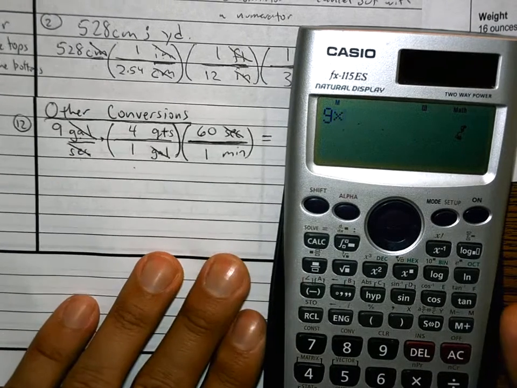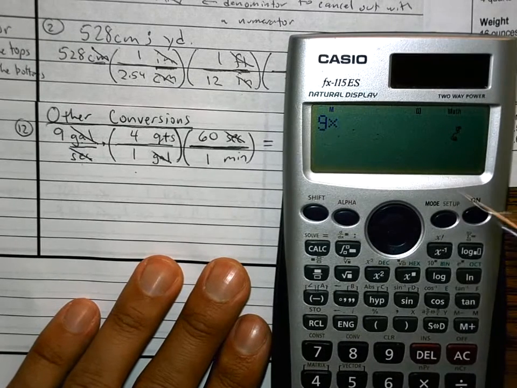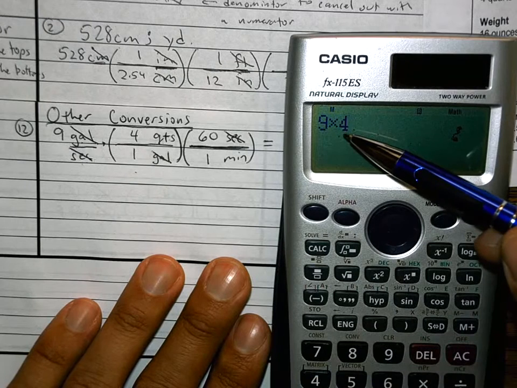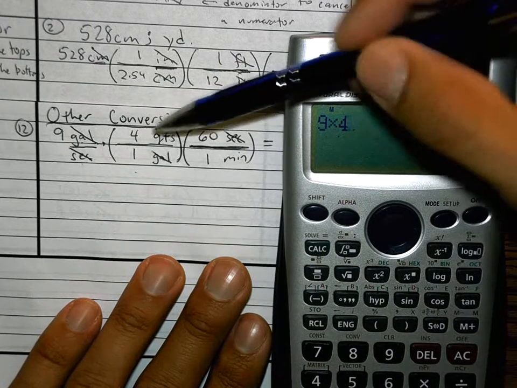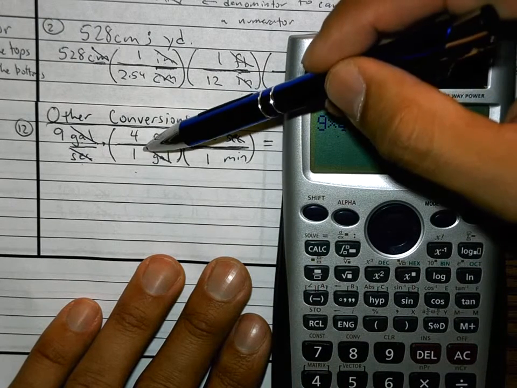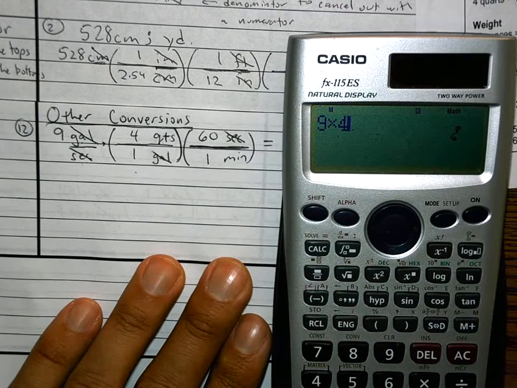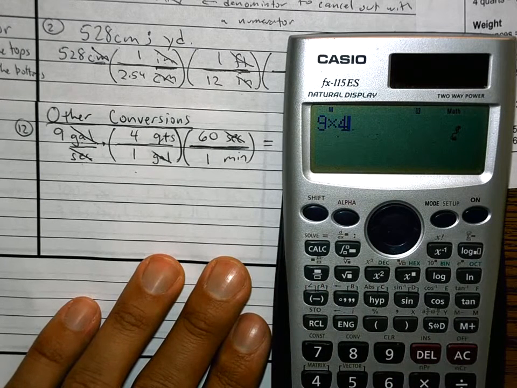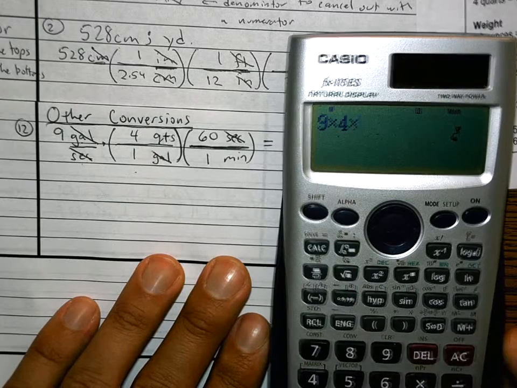Times. What do you want me to put? Do you want me to put 4 over 1 or do you want me to put times 4? Times 4. You're using your smarts. You're being smarter than, oh, I don't need to put that over 1 in the calculator. That's good. If you're not sure, then just put it in anyways. Calculator will figure it out for you. Times. What do you want me to put?